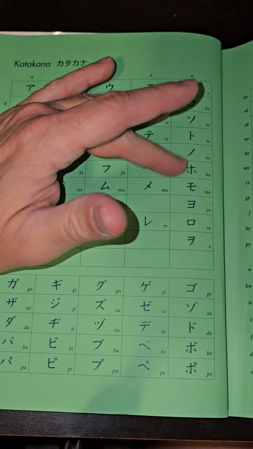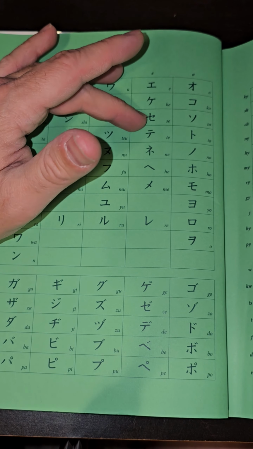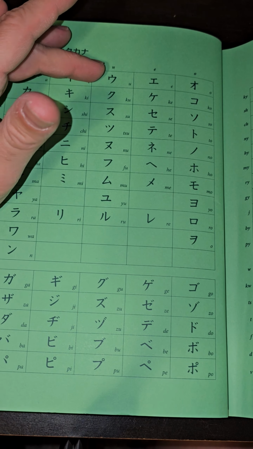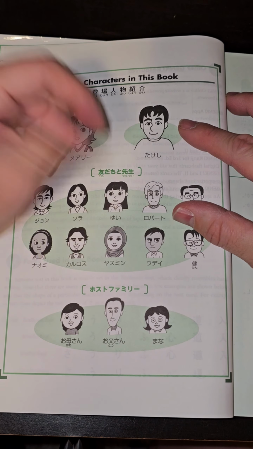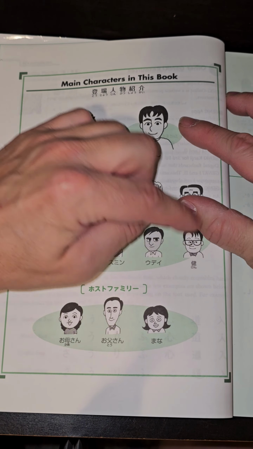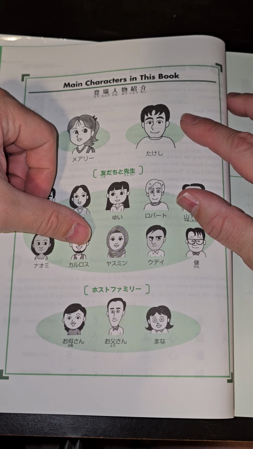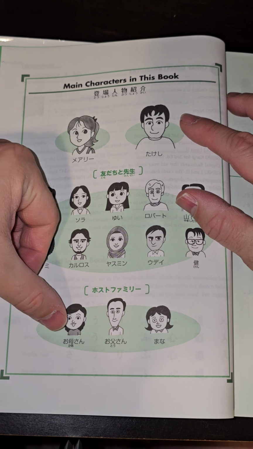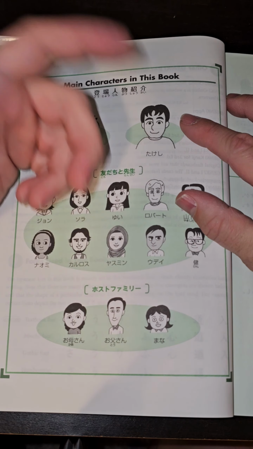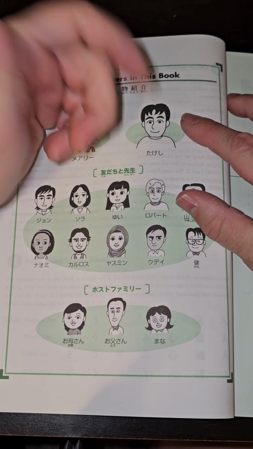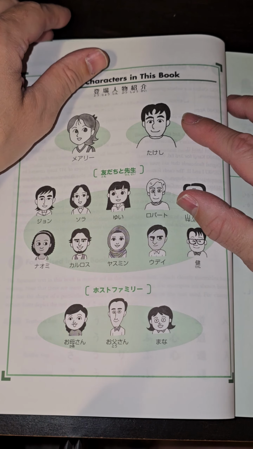And this is where I need all these refreshers. So this is why I'm getting back into Genki. So, okay. That's Ken. And okaasan, so this is mom. Otosan, which is dad. And Mana. Okay.